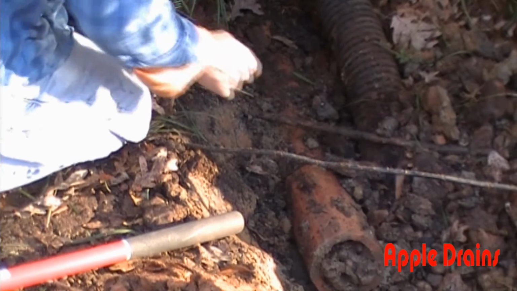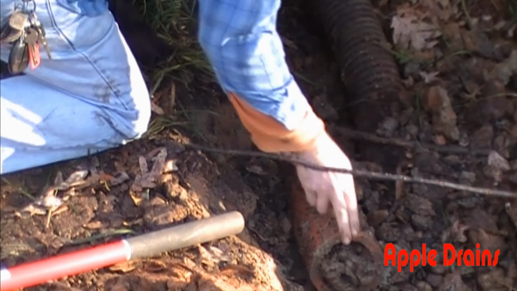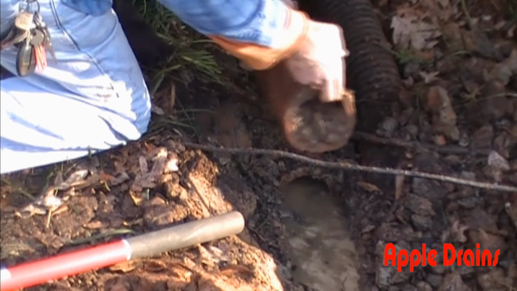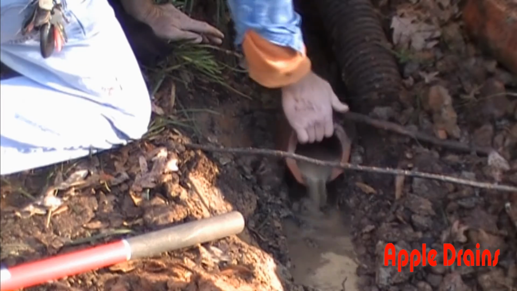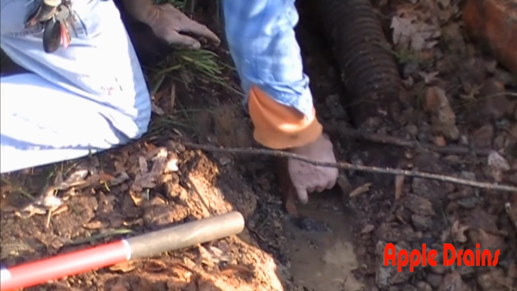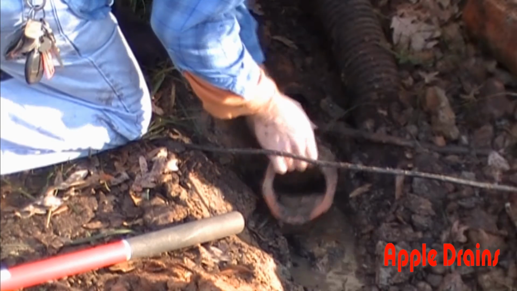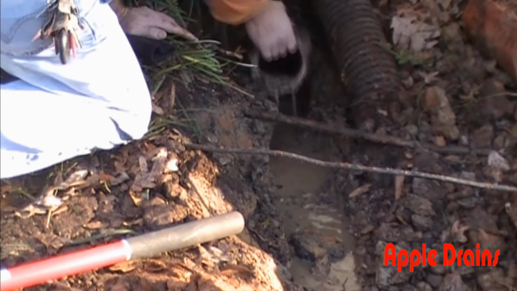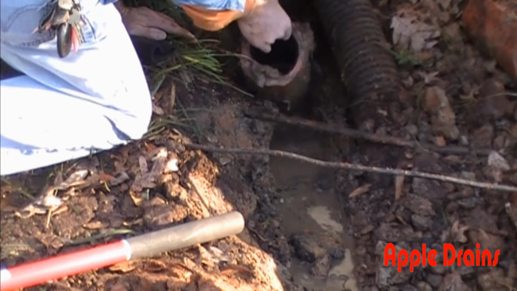You see how full that piece of tile is of mud. It's just slap full. You can see the water just comes pouring out of that pipe after we open that up. Basically what we're doing is we're going to give this footer tile system discharge to daylight. And that means that it's going to run downhill until it comes out on top of the ground.